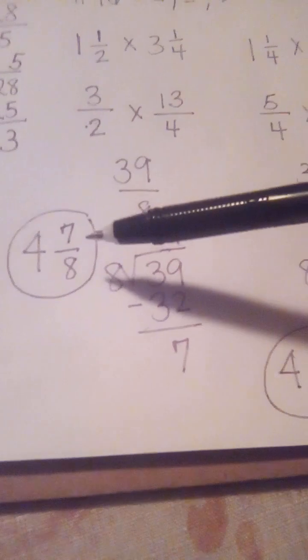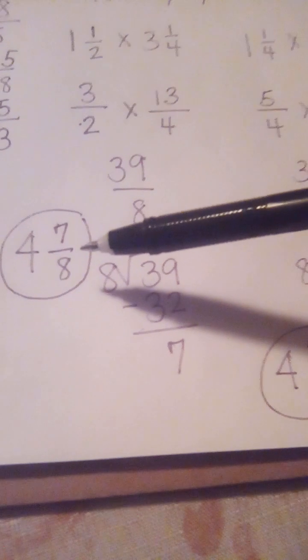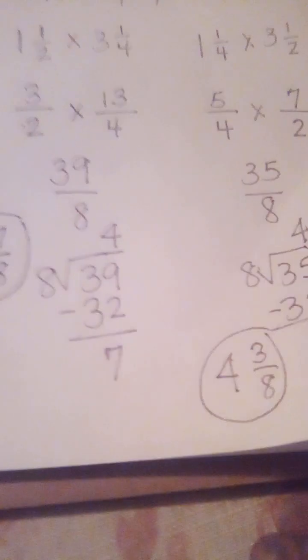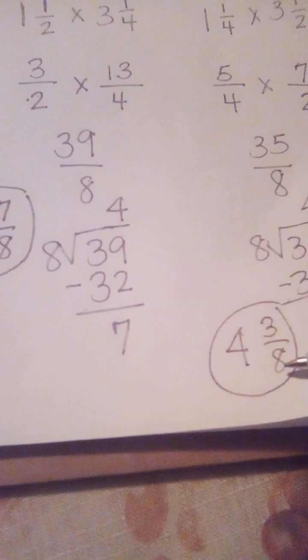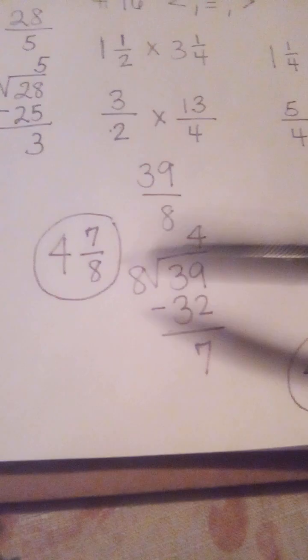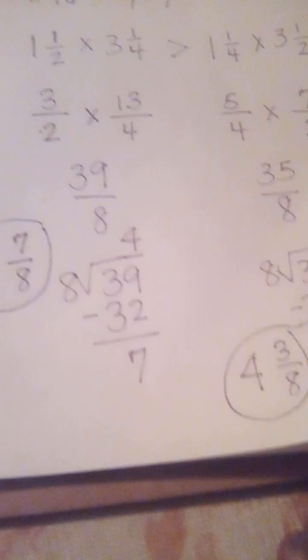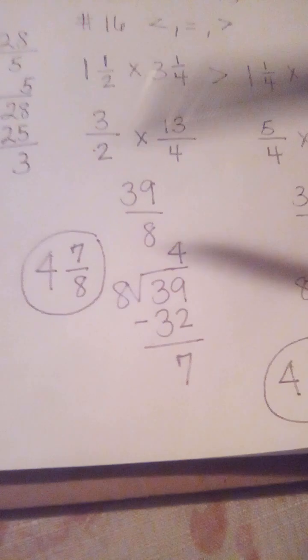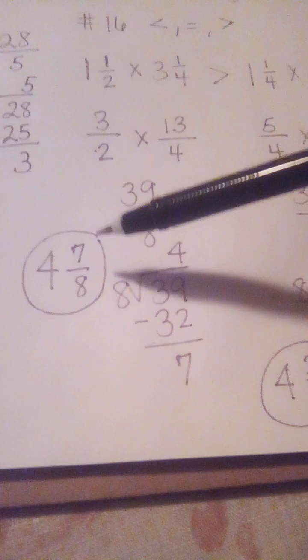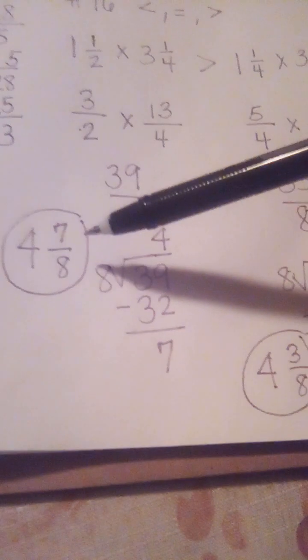I think it's greater, because 7/8 is almost 80%, while this fraction is less than 50%, so this one is greater. That is our final answer. Just look at the fraction and determine if it's over half.